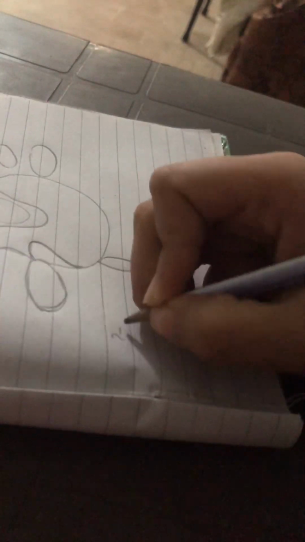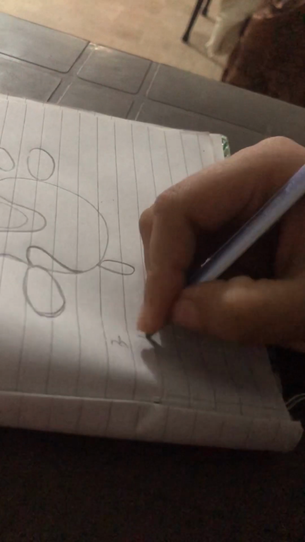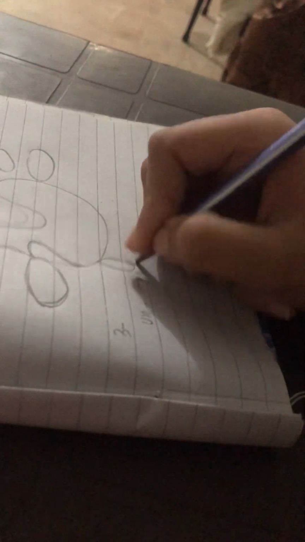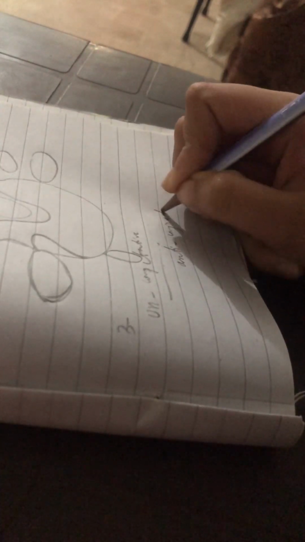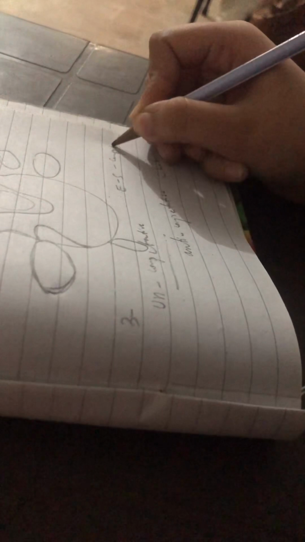Now number three is uncompetitive inhibition. What is uncompetitive inhibition? Basically it is also known as anti-competitive inhibition. It takes place when an enzyme inhibitor binds only to the complex formed between the enzyme and substrate, which is added to the enzyme-substrate complex. So that is called uncompetitive inhibition.